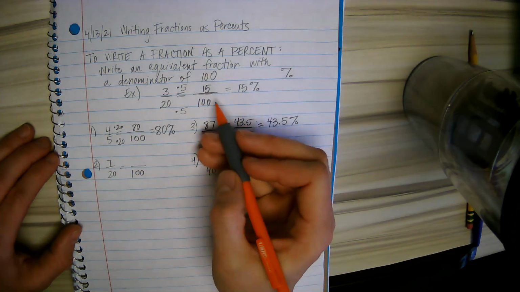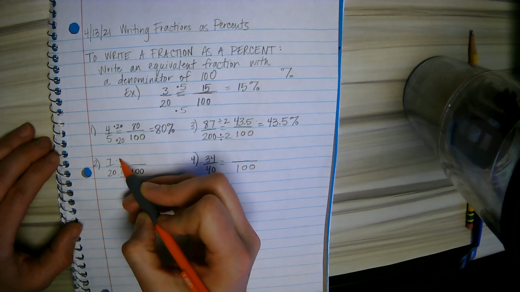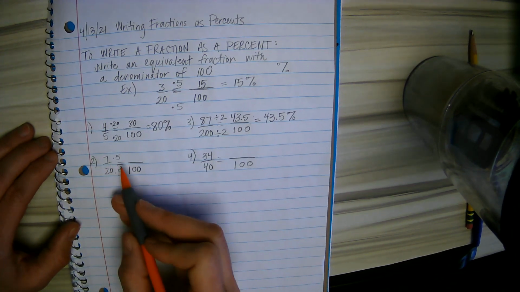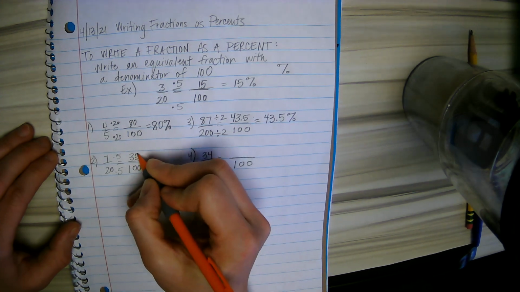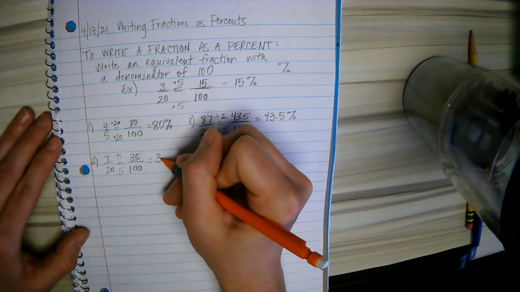Alright, here, just like up here, we had to multiply by 5. So 7 times 5 was 35. 35 per 100 is the same as 35%.